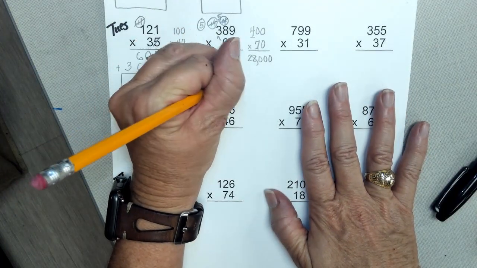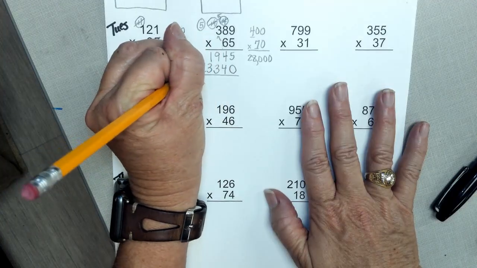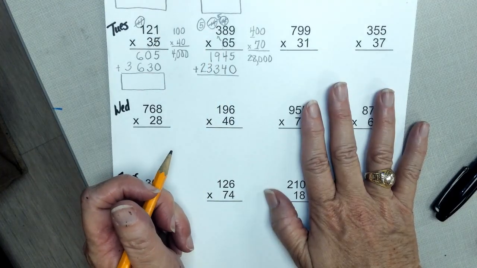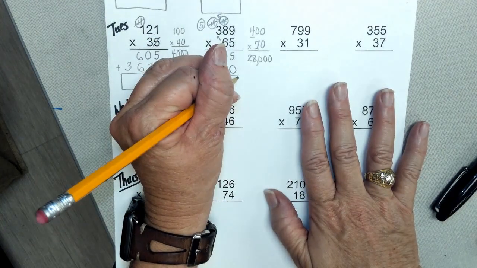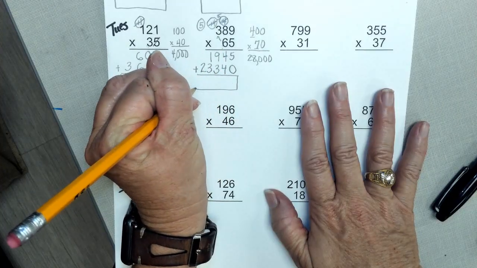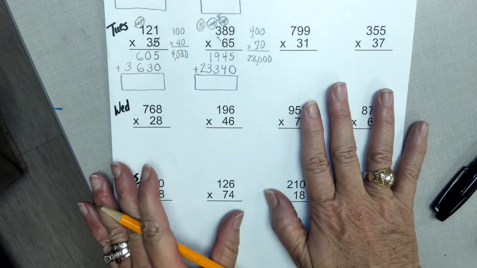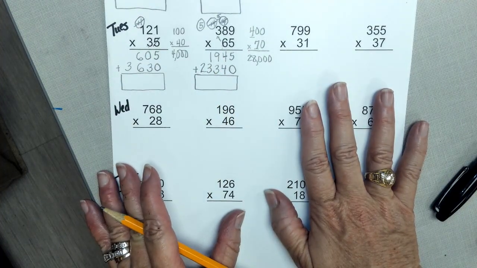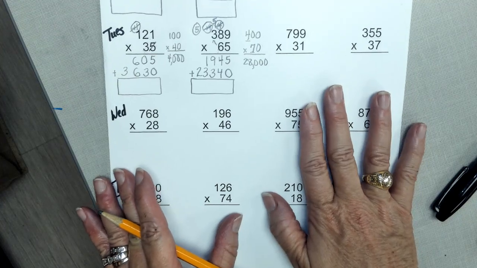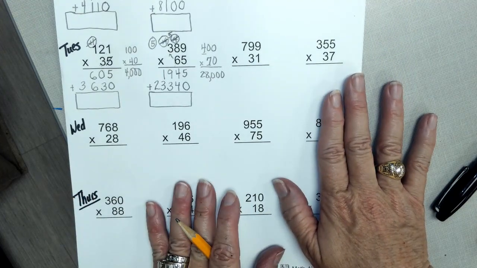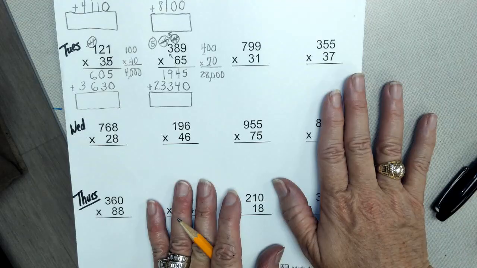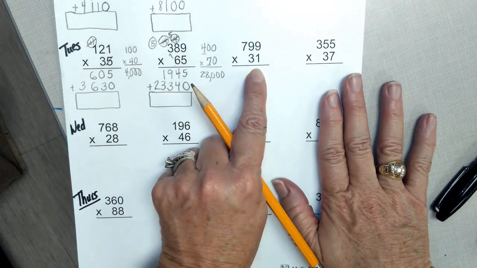So now that I have my partial products, I can quickly add those together. I'm going to let you do that on your own, and I'll come back in about 10 seconds to start the third problem. Alright, so if you're feeling like you're ready to move on, you can stop the video and continue without any help, or you can hang on for one more opportunity.